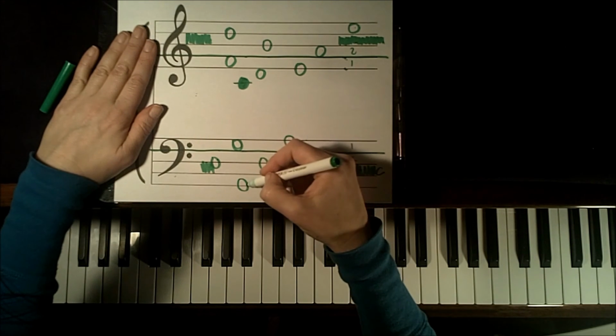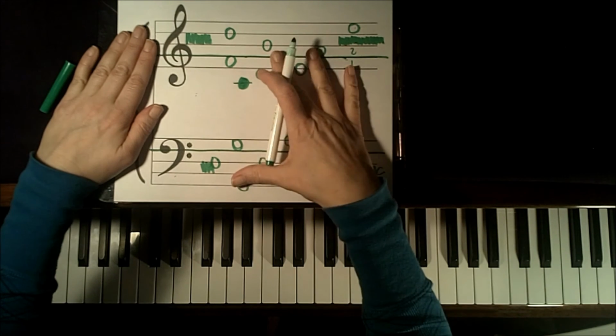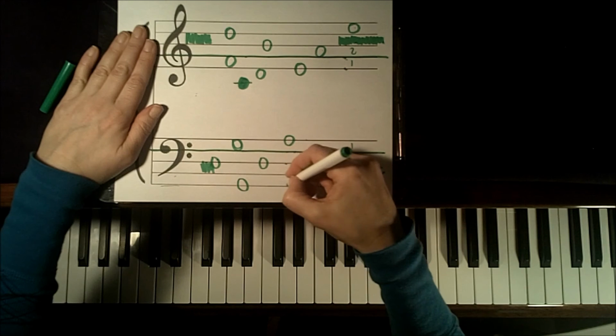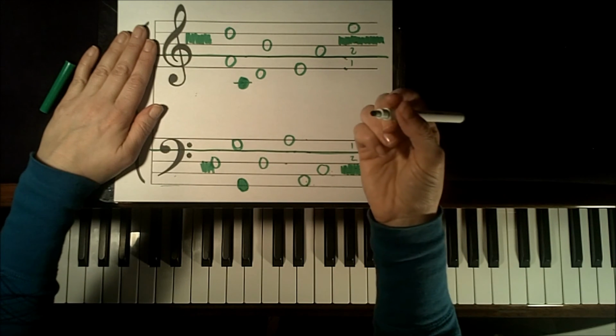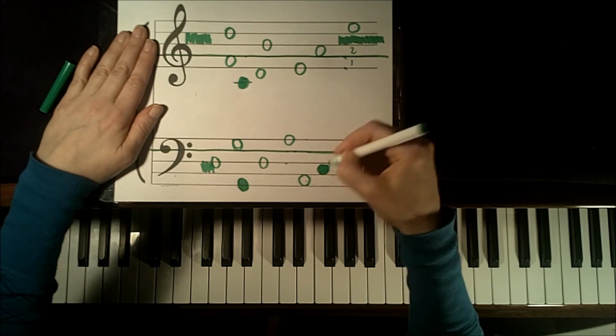Here's a line. This is a very low note. At the end of our line and space video for the grand staff, I told you that this was the ground. So this is almost another guide note. Kind of have to memorize that one. Just like this one and this one.